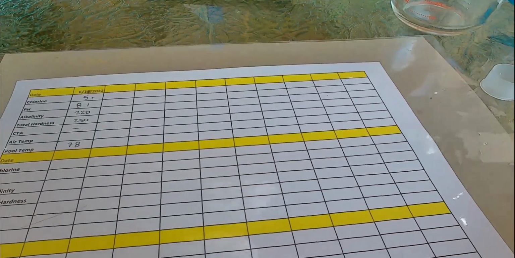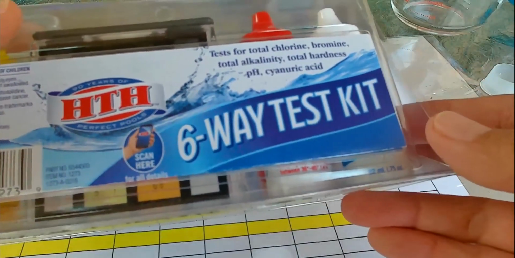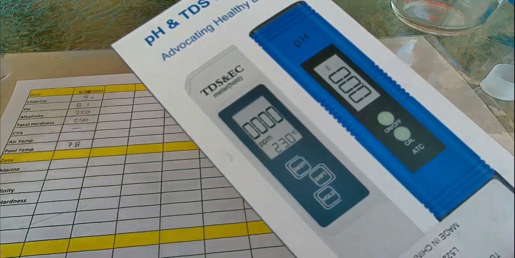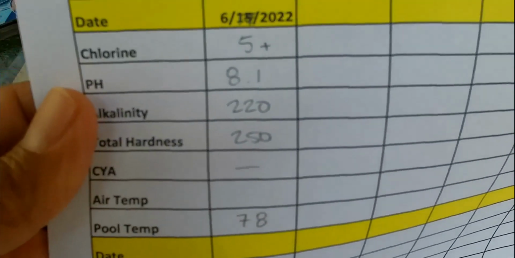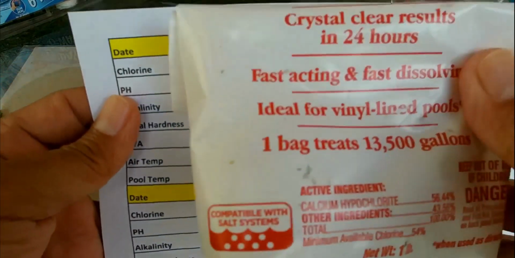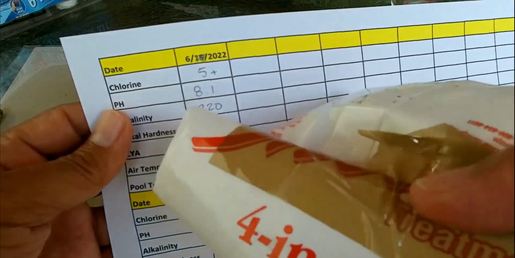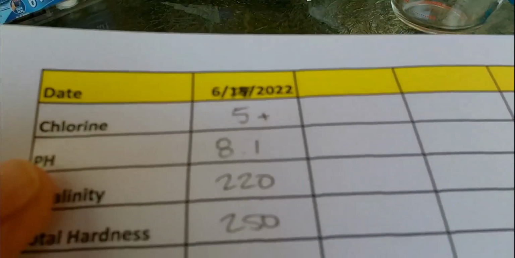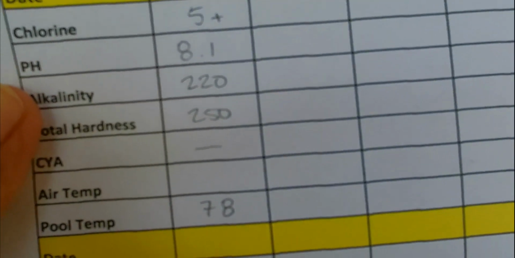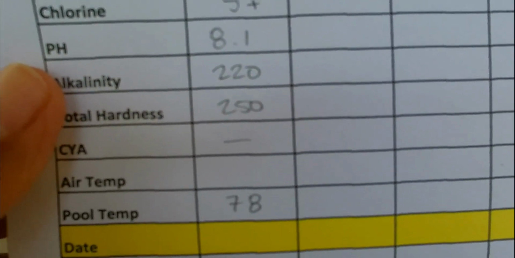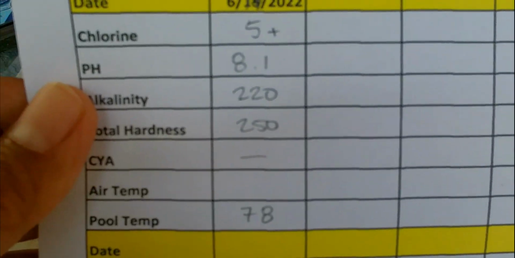If you look at my chart right now, I tested my water today with this HTH 6-way test kit, and also confirmed my pH with my pH meter. You can see my chart right now. My chlorine is a little high because last night I threw in some shock. This is the HTH shock, and that's just to make sure that I don't have algae growth. Because if you have algae growth, you're going to have zero free chlorine, and when you throw in a shock, the next day it's going to be gone.